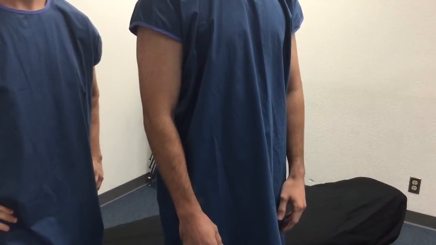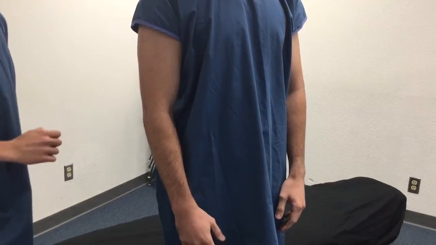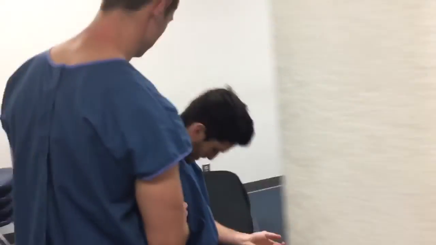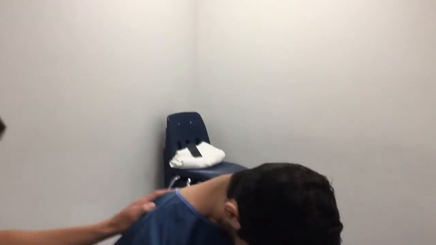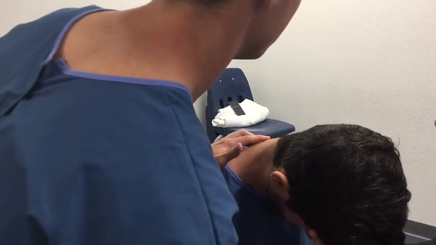So the first structure I need you to find on your patient is vertebral prominence. Vertebral prominence. Okay, so go ahead and have a seat for me. I want you to take your chin down to your chest. I'm going to stand to the side of my patient and visualize his vertebral prominence. I'm going to locate it as there, and I'm going to passively move his head back into extension.